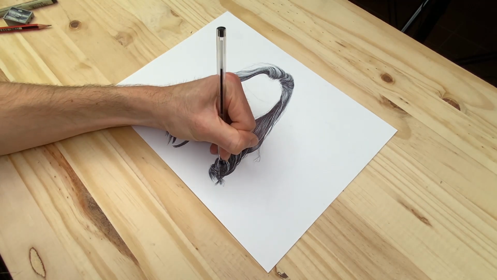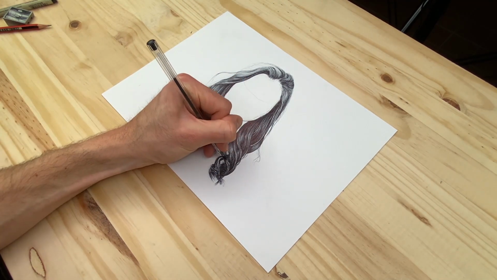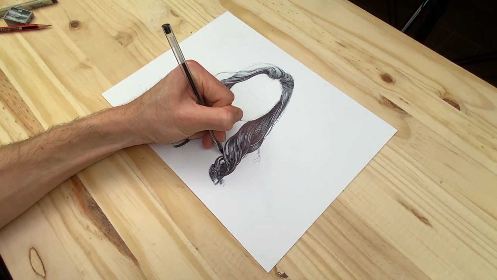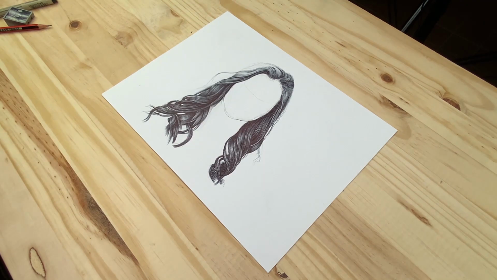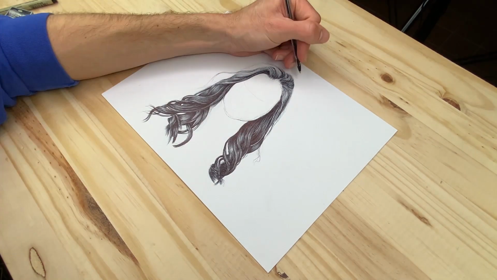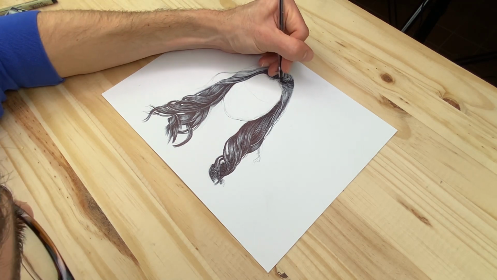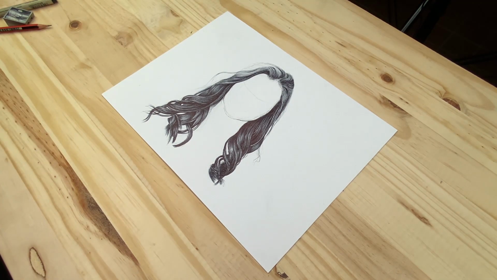the top of the head, remember that the top hairs that actually sprout from the scalp are very exposed to light. So because these hairs are very exposed to light, we really want to be conscious of utilizing a lot of negative space or very light pen lines in these areas.